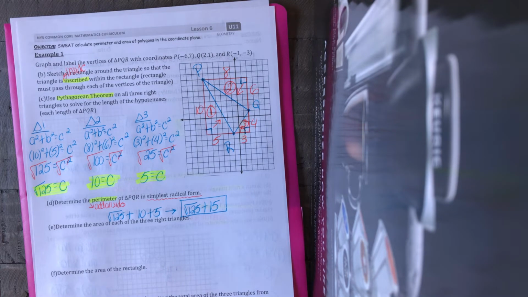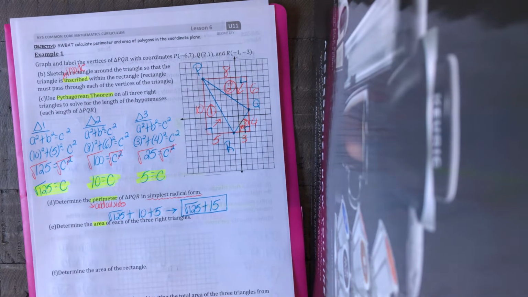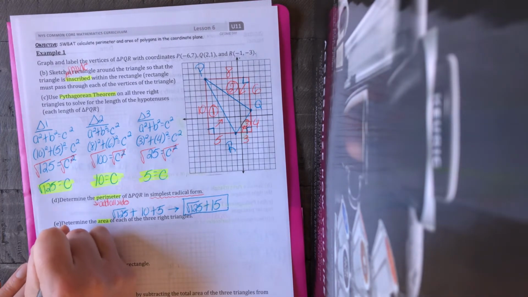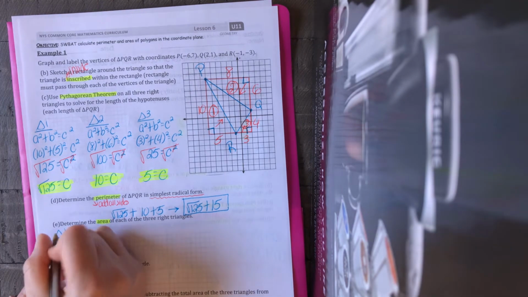Now part E says I want to find the area of each of the 3 right triangles. So I'm going to highlight that. Area is important. I know that if I want to find the area of a triangle, so if I want to find the area of, let's say, triangle 1, it's 1/2 base times height. Okay, another formula that needs to be memorized. I would rewrite it each time just to help you remember it.